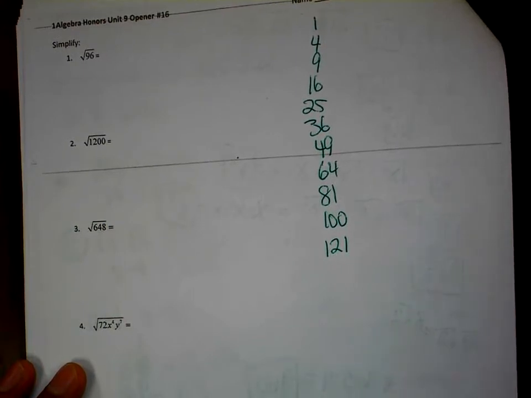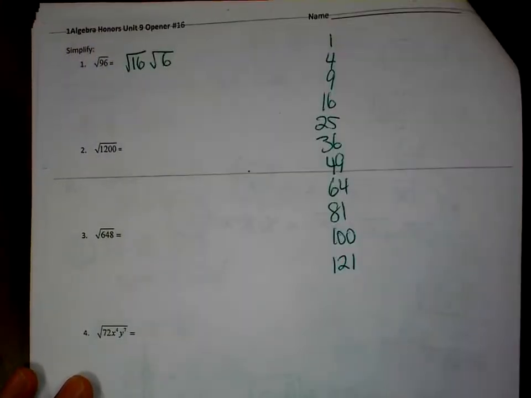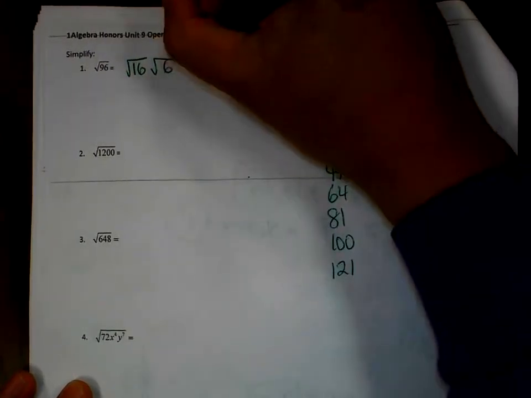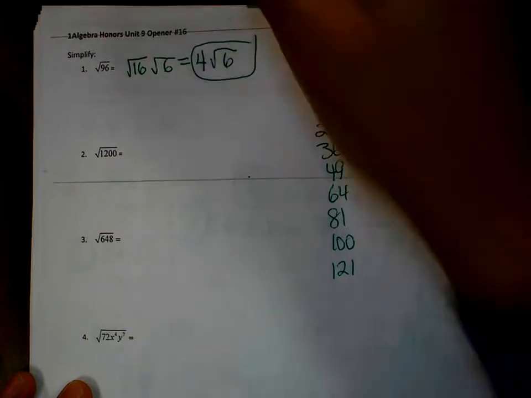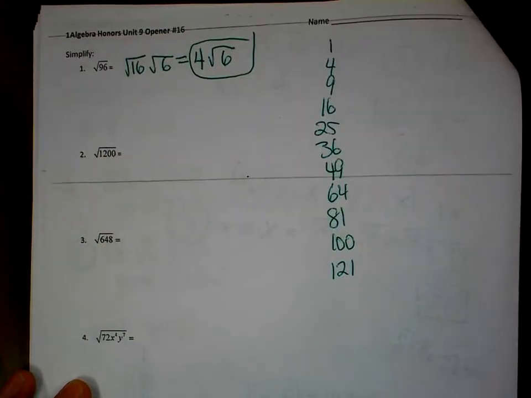What about 16? That goes in 6 times. So this is square root of 16 times square root of 6, which is just 4, because square root of 16 is 4, times the square root of 6. So that's simplified.